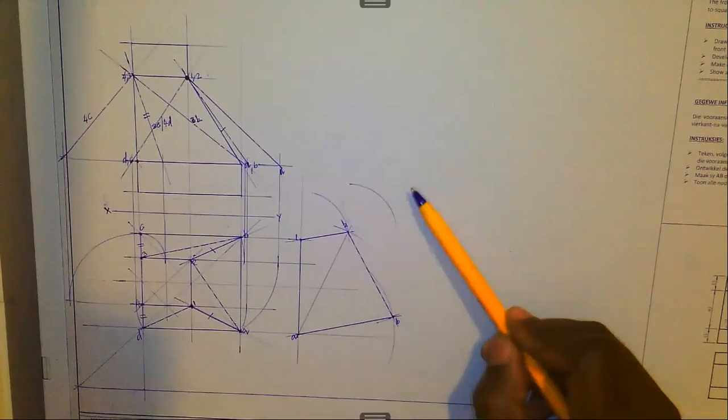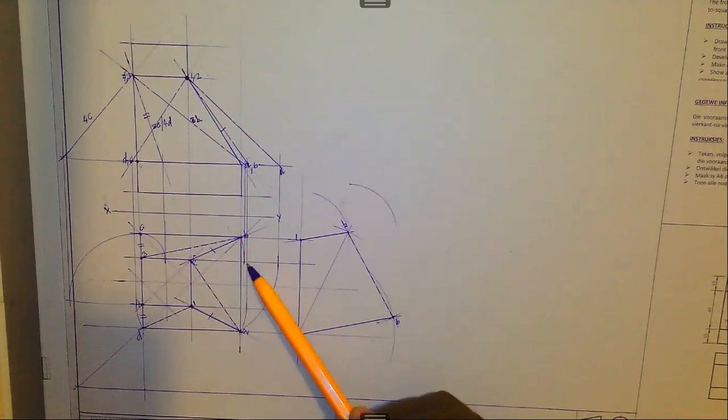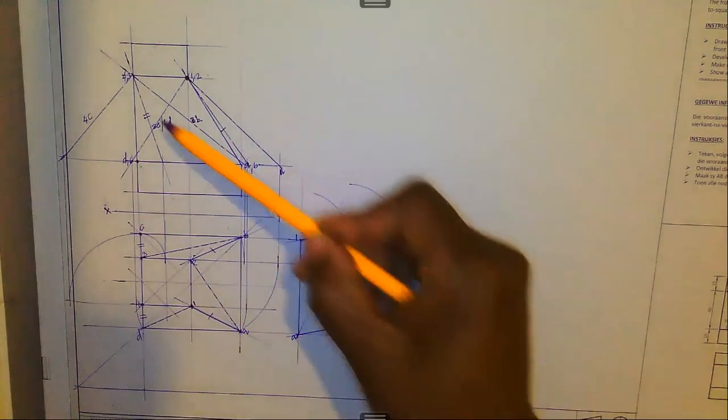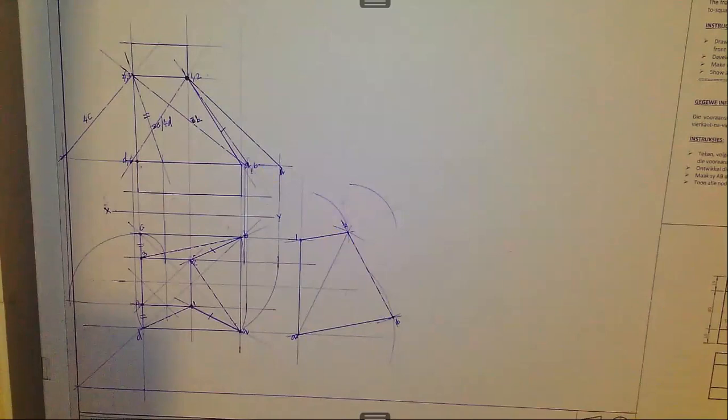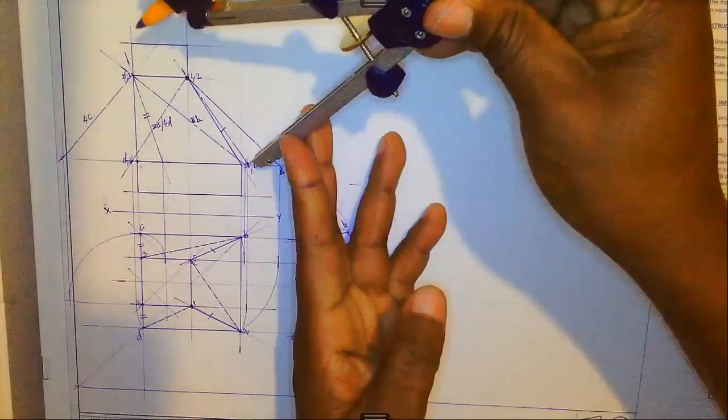Now I need the true length 3 to B, which is B is here and point 3 is there. So you take this true length like that, take that, there you go. Then you stand at point B, describe an arc like that.